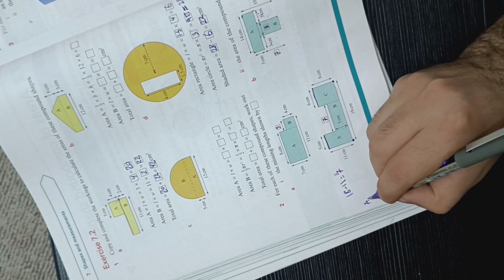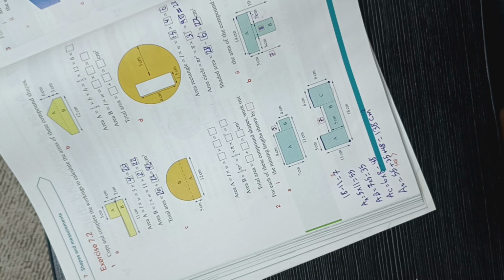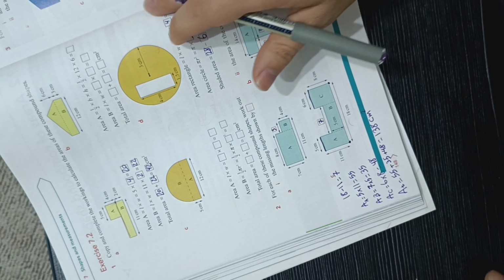How about the area of shape C? It is again in rectangular shape. So the length is 6 times the width is 8. So 6 times 8, 48. Now the total area, let's say AT, which is the total area, is equal to 55 plus 35 plus 48. So 35 plus 55 is equal to 90. 90 plus 48 is equal to 138 centimeters square. That is the compound area of this shape.